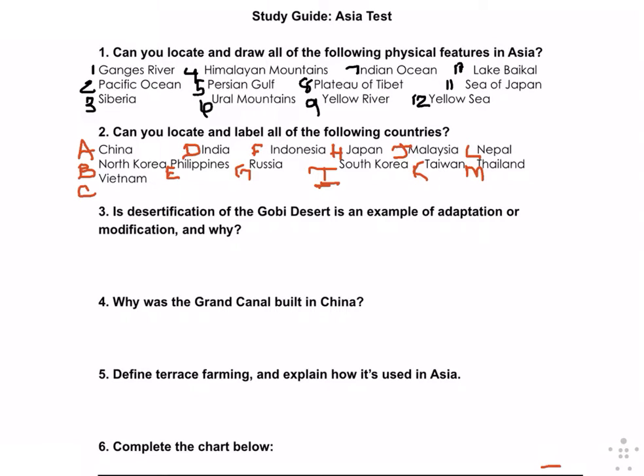Adaptation is that you're changing things about yourself, your needs, to fit the environment. Modification, you're changing your environment to fit your needs. So if I have the process in which fertile land is becoming desert, I, as a person, or we as people, need to adapt to our surroundings. So the Gobi Desert is an example of adaptation because if you're living in that region, you have to learn to adjust.